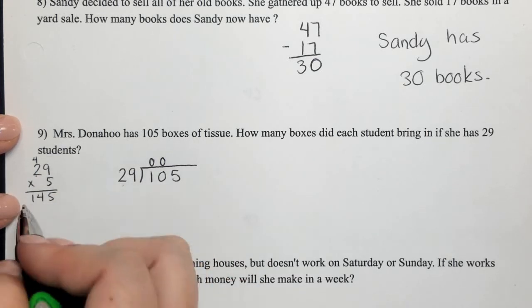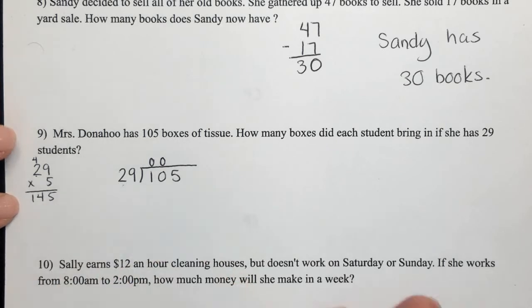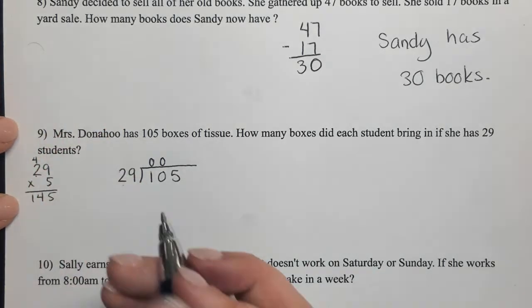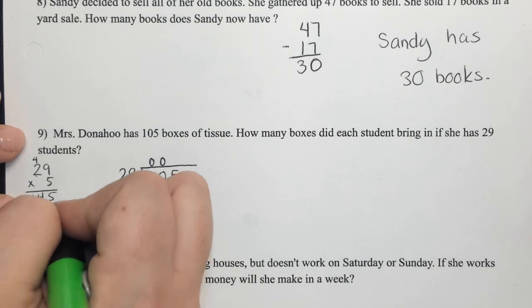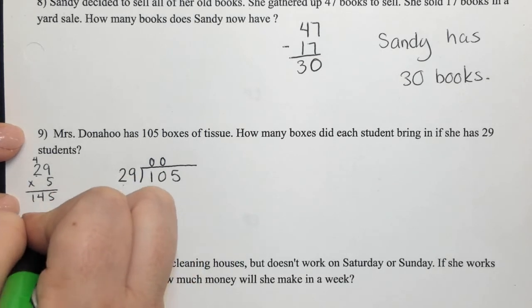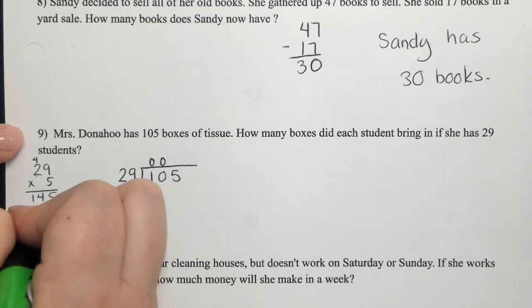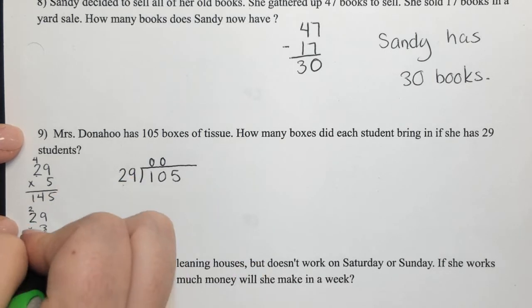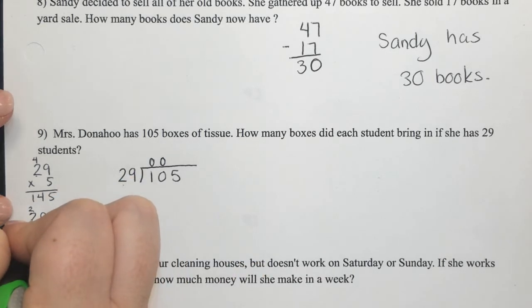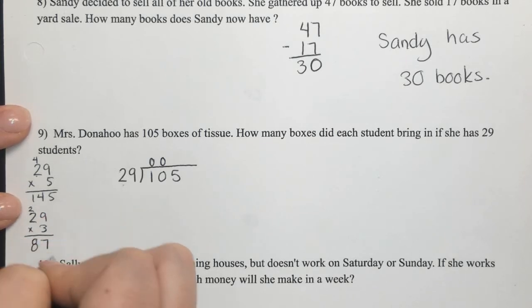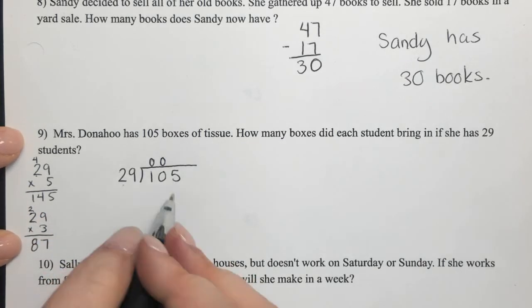Is that going to work? That one's way too big, so I'm going to have to go with a smaller number. All right? 3. Okay, so someone's telling me to try 3. So 9 times 3 is 27. Carry my 2. 3 times 2 is 6. Plus 2 is 8. So I get 87. That's a lot closer to 105.